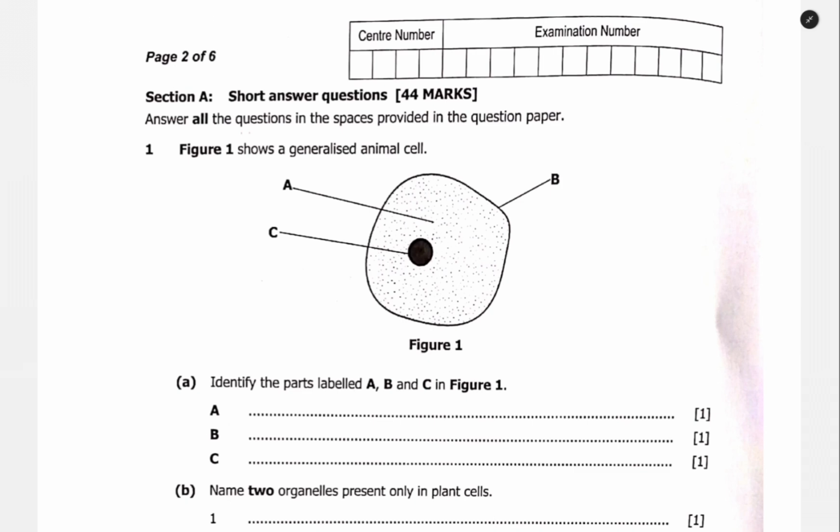Just for you to know, Biology Paper 2 has section A and section B. Section A is 44 marks. So the total marks of section A is 44 marks. And you have about 5 questions to answer. Then of course, in section B, you write essay questions. And I hope for those who are writing in November, you are prepared for the exams.